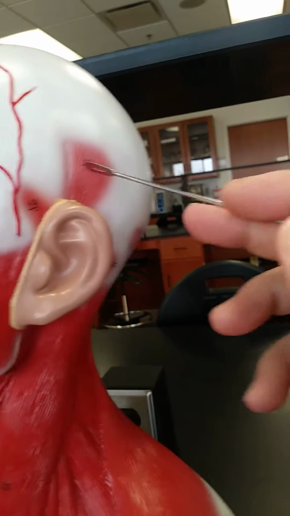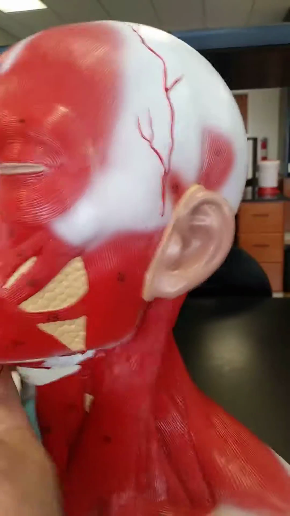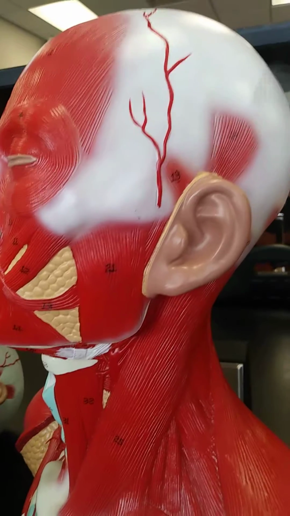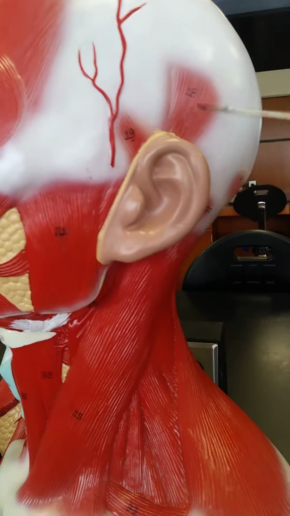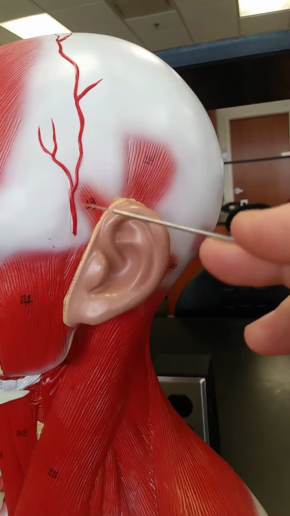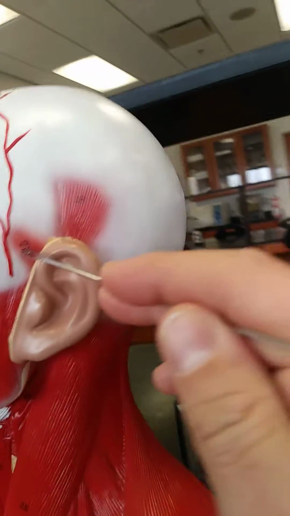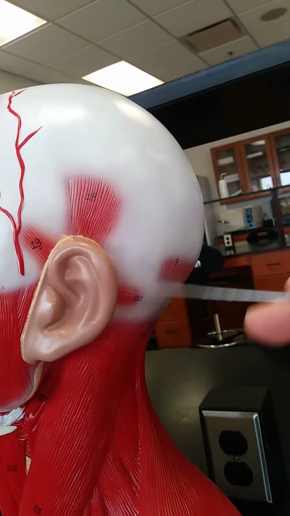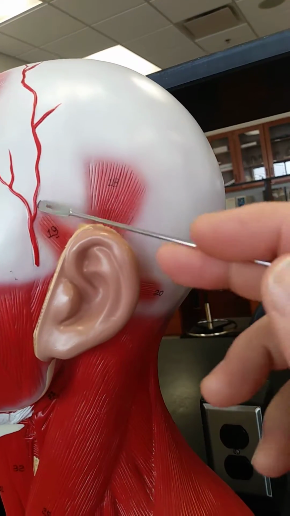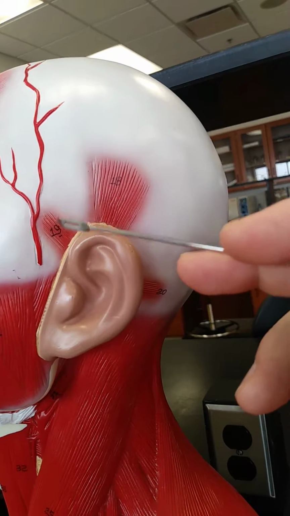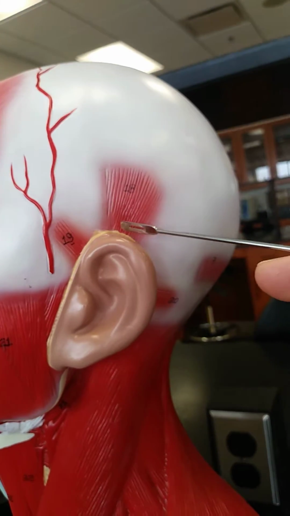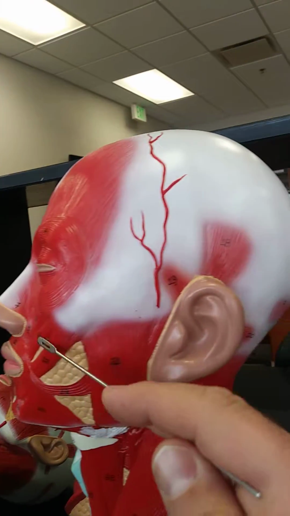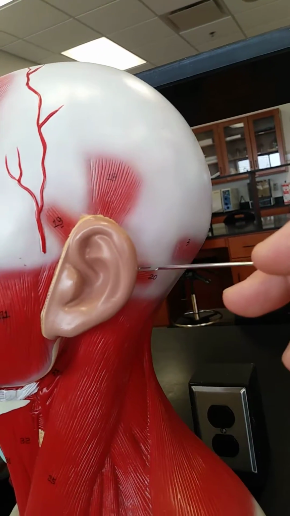We have 3 different muscles, and this muscle is called the auricularis superior muscle, auricularis anterior muscle, and auricularis posterior muscle. So it's linked close to the ear itself, and they're attached to the base of the ear. So it's called auricularis superior muscle, auricularis anterior. Remember, this is the anterior, and auricularis posterior right there.